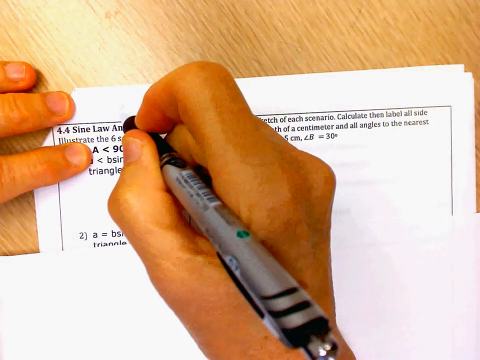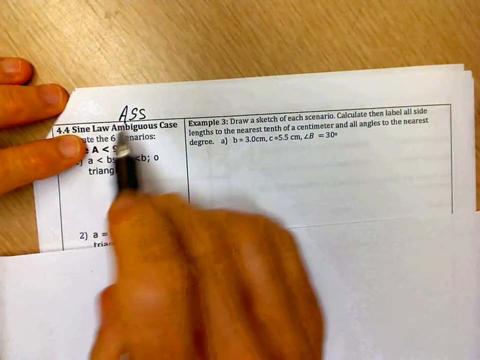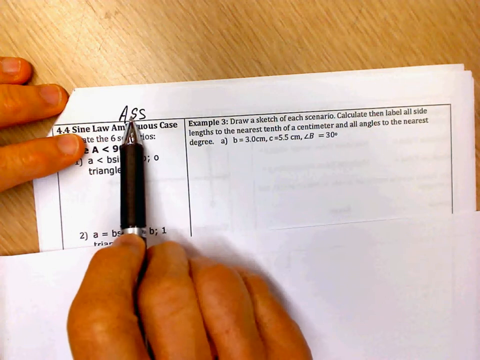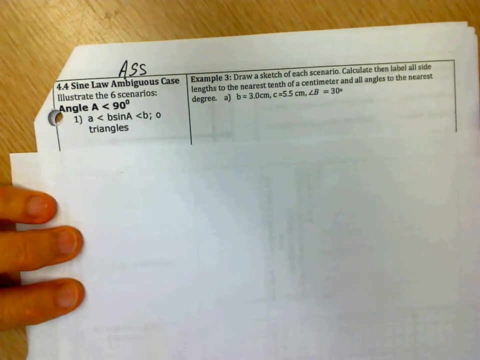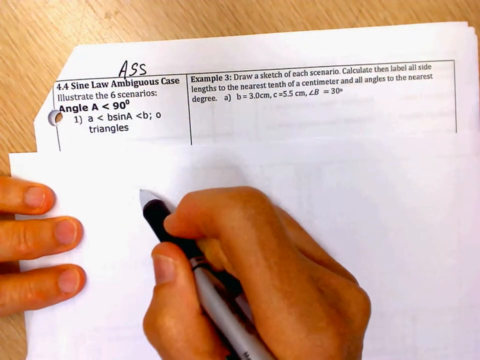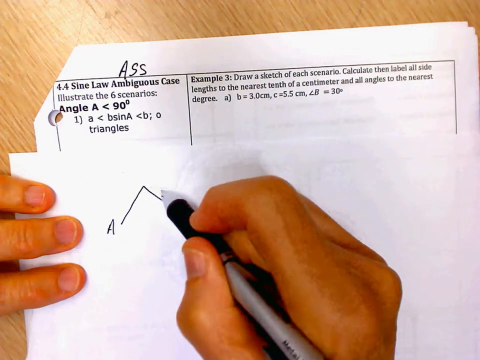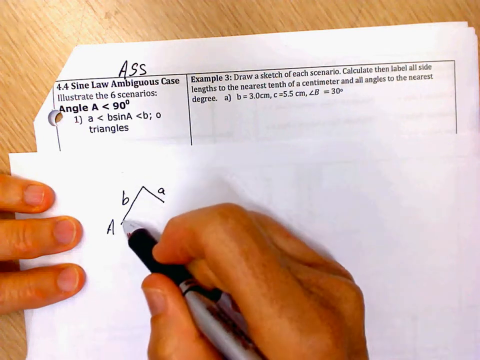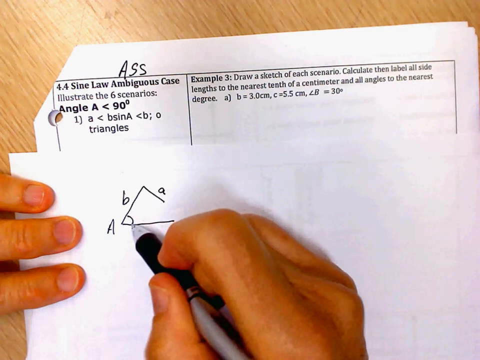Any other scenario you're fine with, but when you're given angle side side, then there's this possibility of the ambiguous case. So if you're given an angle A, and usually you're given side A and side B.